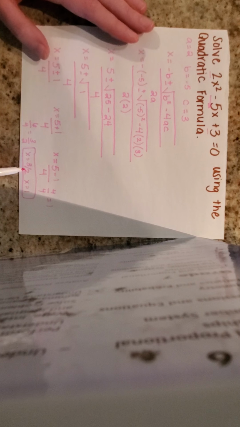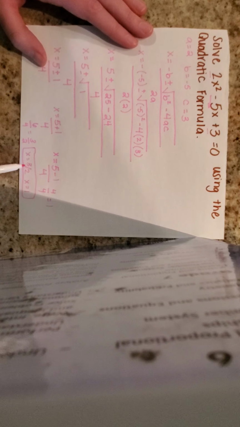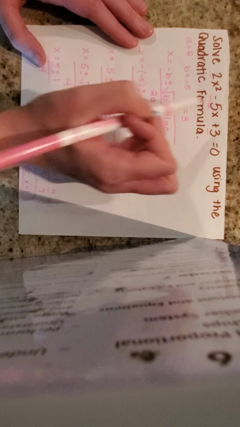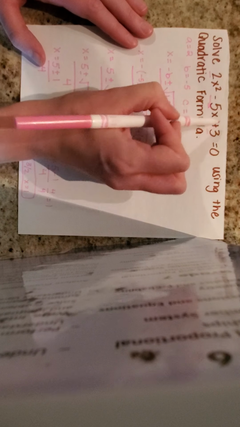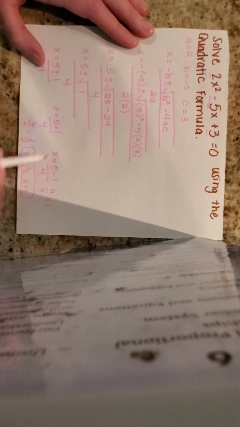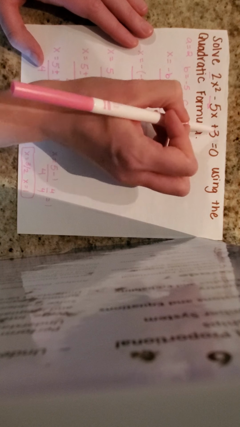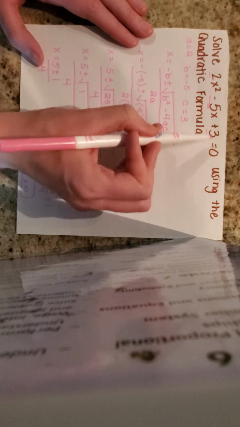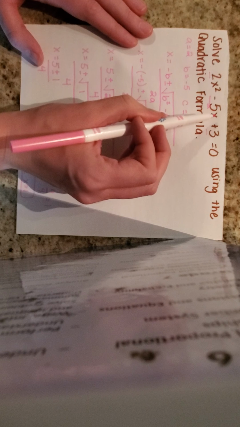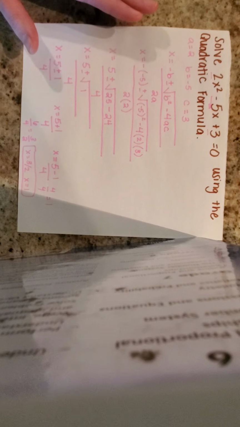And you should be able to take both of those separately. So take 3 halves, plug that in for x, and this side should be equal to 0. And when you substitute a 1 back in, you should see that it also makes the statement true, right? You should get 0 equals 0 for both sides of your equation.